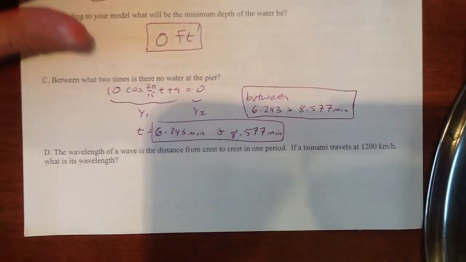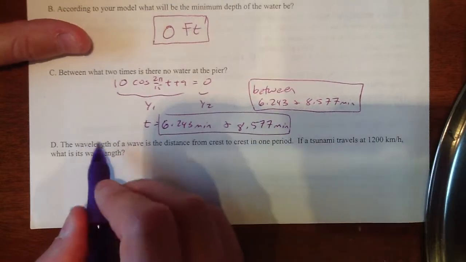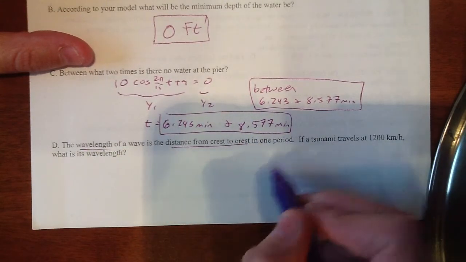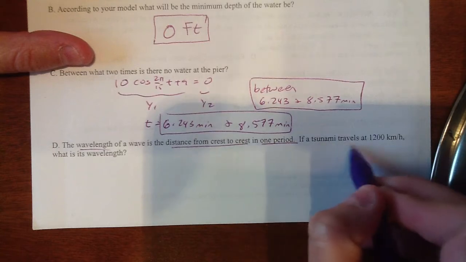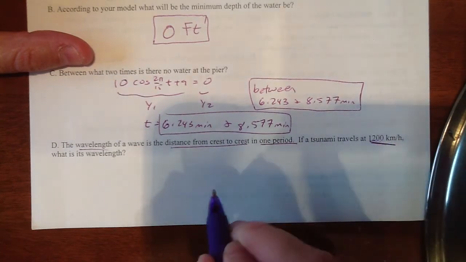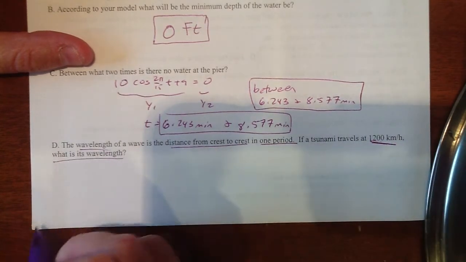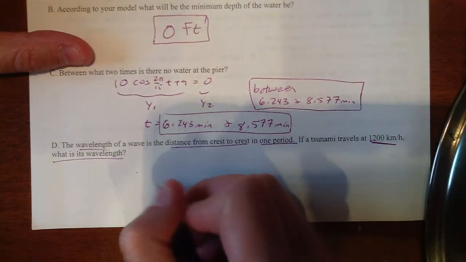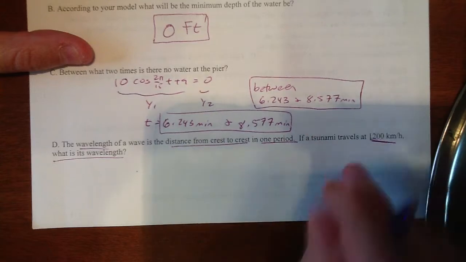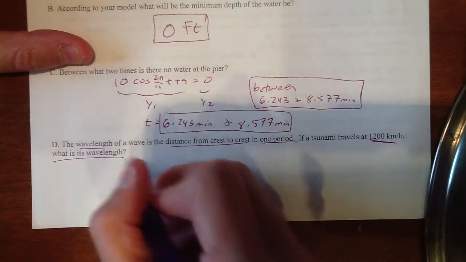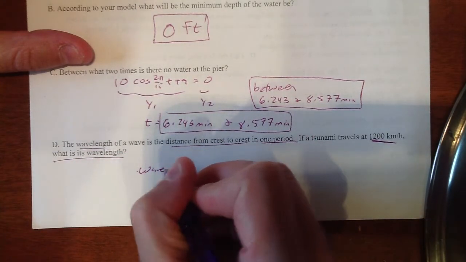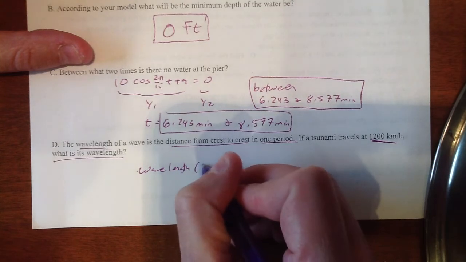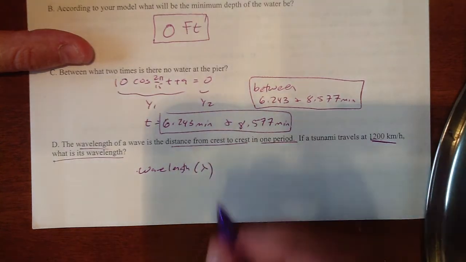Alright, the next question is kind of an easy one. It says the wavelength of a wave is the distance from crest to crest in one period. Our tsunami is traveling at 1,200 kilometers per hour. What is its wavelength? So that one's pretty easy to do. Our wave, to get the wavelength, we sometimes call that, if I recall, my physics teacher will be mad at me, lambda.